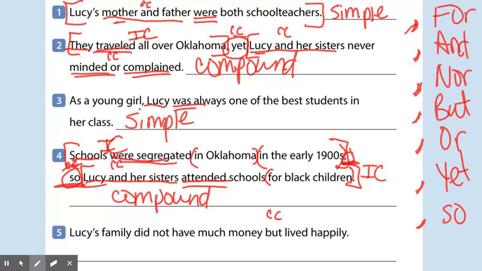So let's see why. Lucy's family did not have much money, but lived happily. My subject is Lucy's family, and they did not have as my verb, and lived as another. I have a compound predicate. I apologize, guys. Lucy's family is my subject, did not have is my verb, and lived is my verb. So I have a compound verb, but I do not have a compound sentence because I am missing a second subject. There is no subject.